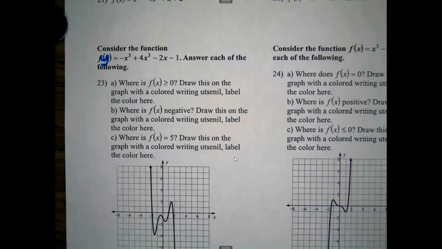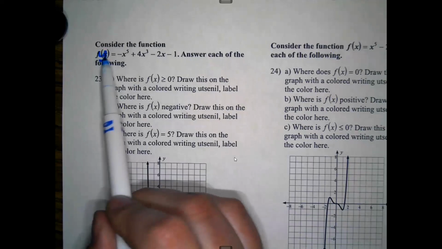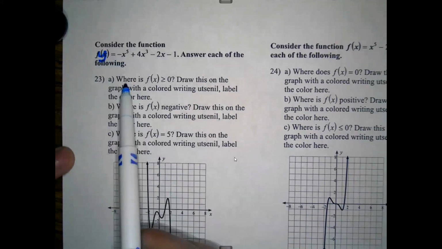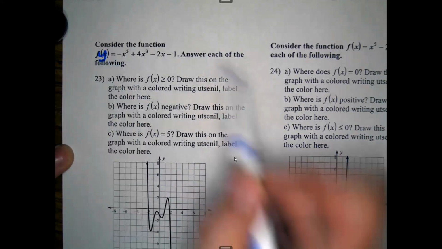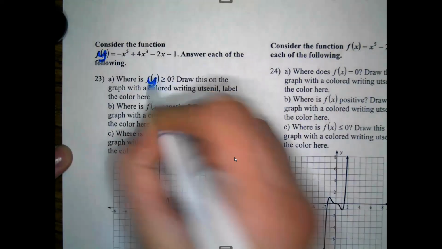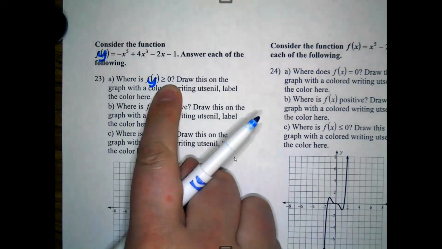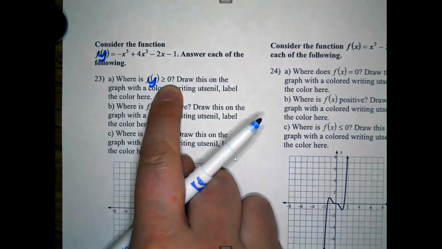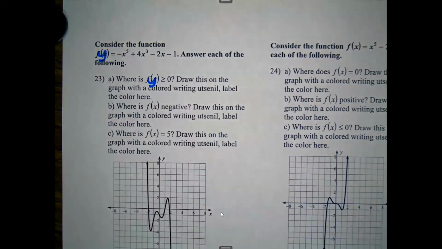Hold on. Okay, so we rewrote this as a y. So now the first problem says, where is the y value greater than or equal to 0? So we're going to go to Desmos, and we're going to figure it out.